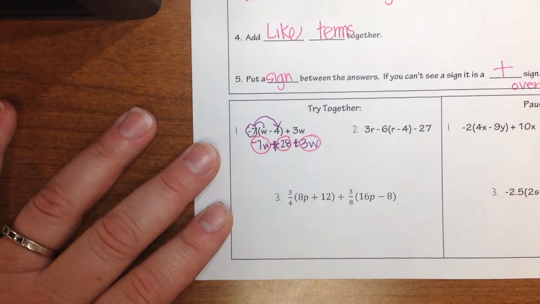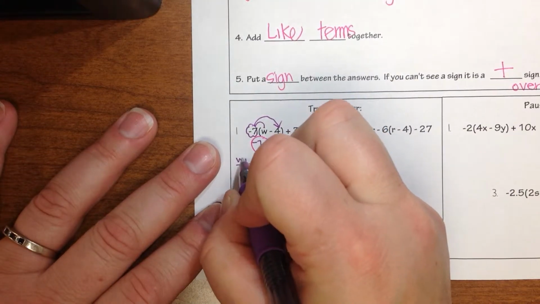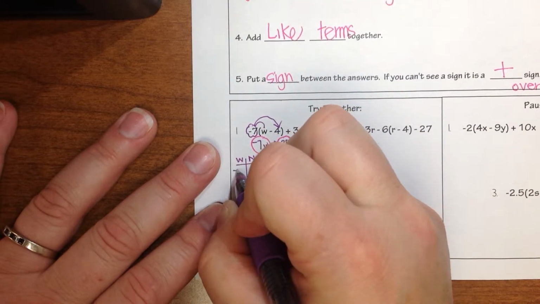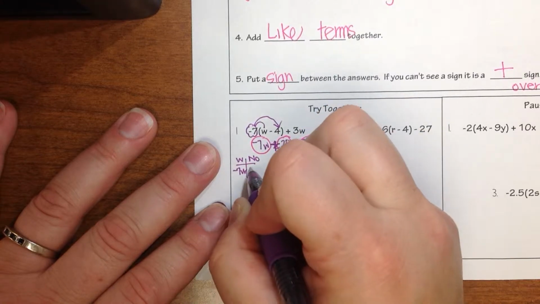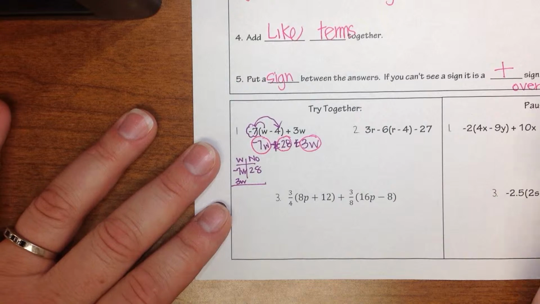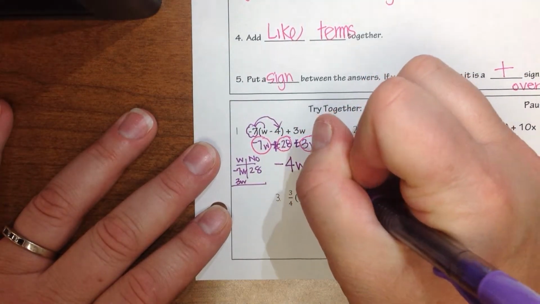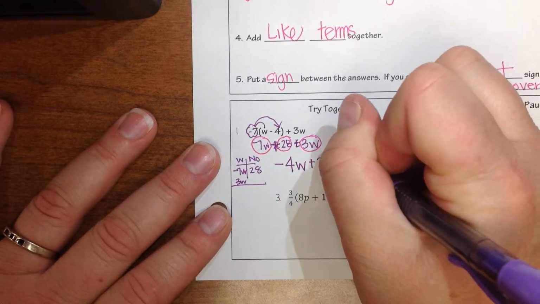Circle each family. So I have negative 7W, and I have 28 positives. And then I have 3W. So by the time I'm done, I have 7 that are negative, 3 that are positive. That leaves me with negative 4W plus 28.